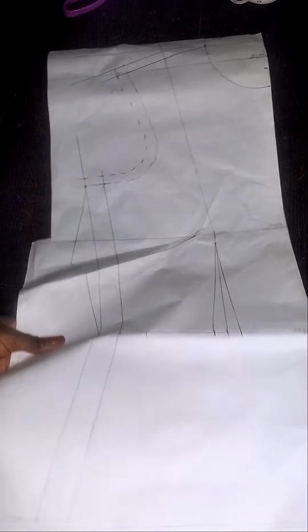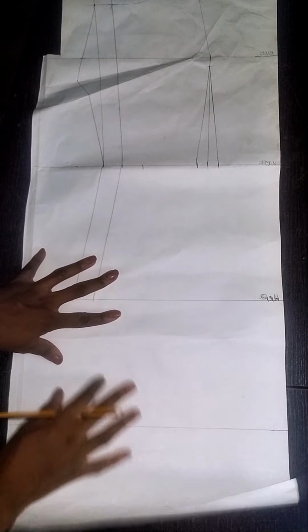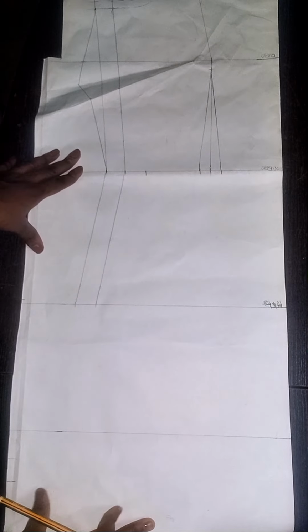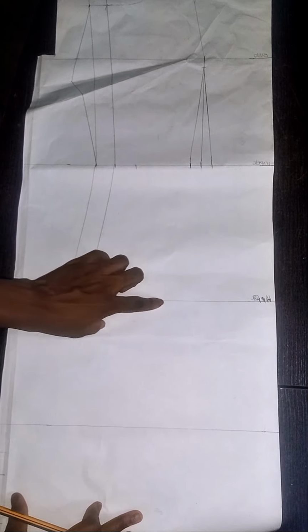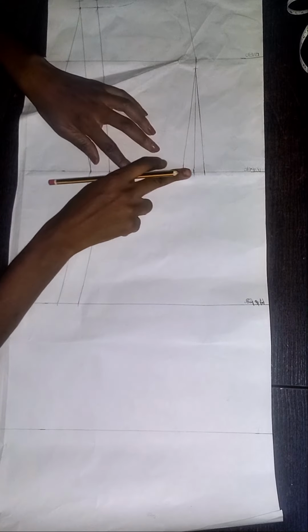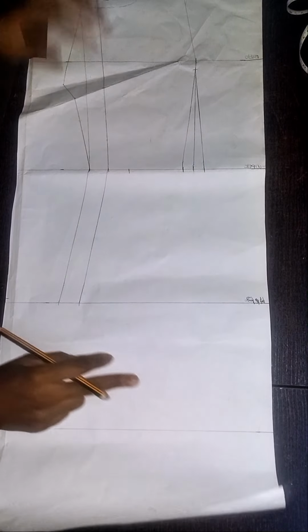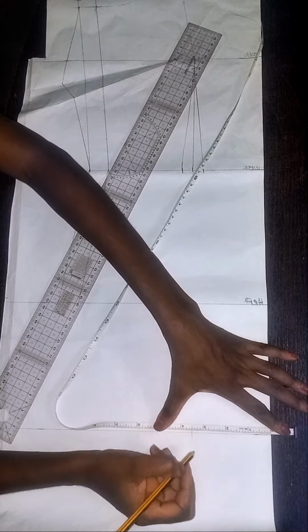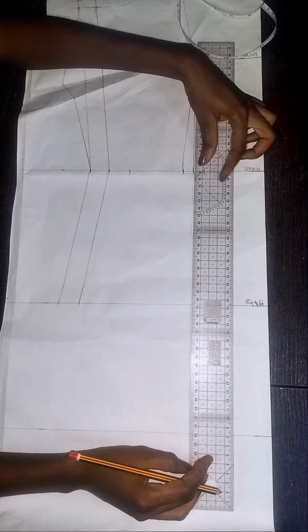Then I'll move down to the lower part of my pattern. So after my waistline, the next line I have is my hip line, then the length of the dress. What you do now is to extend your dart line all the way down to the length of your dress.